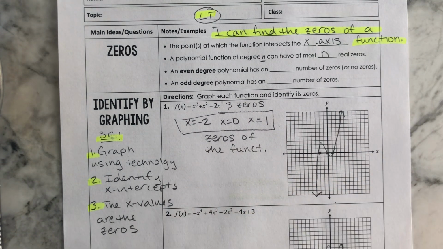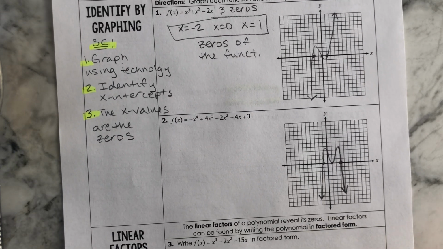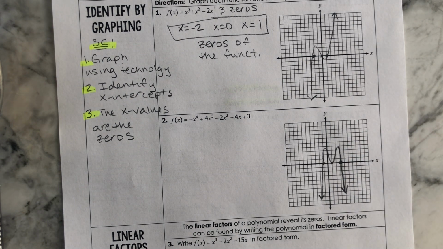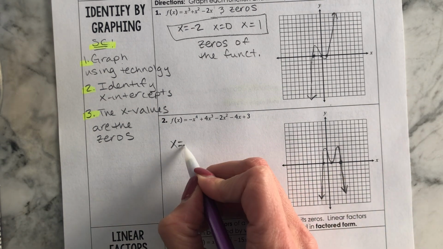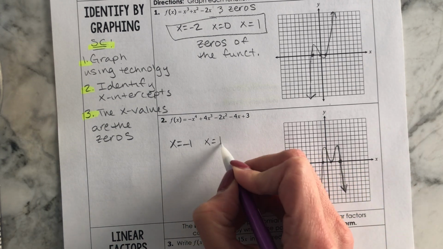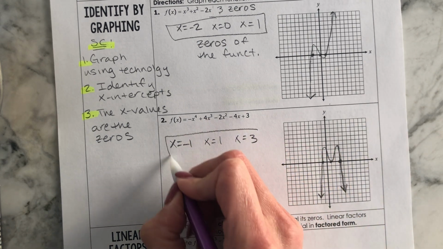Easy as that. All right, number 2 looks like this. So if you graph it, I just plugged it into the graphing calculator and I saw the graph looks like that. And then I can see that x is at -1, at +1, and finally at 3. Those are my zeros.